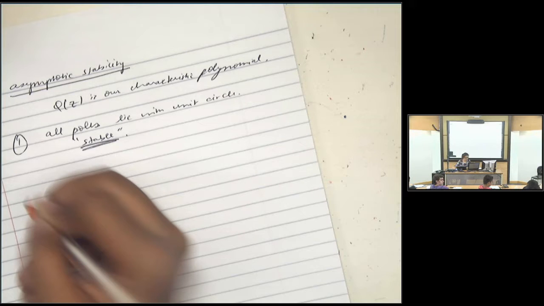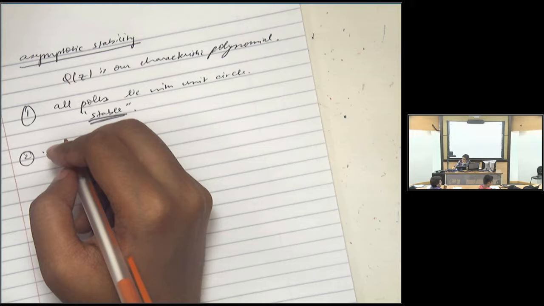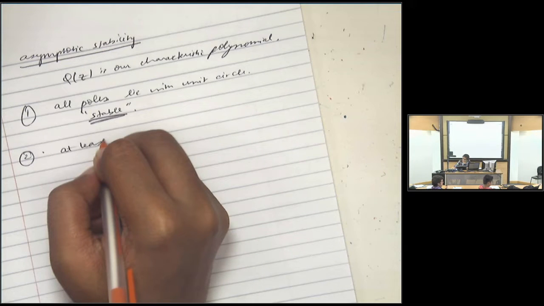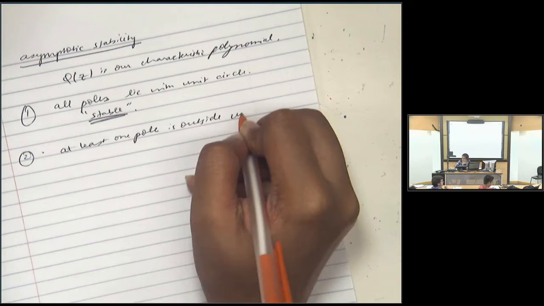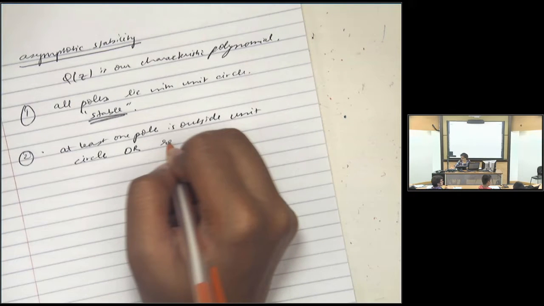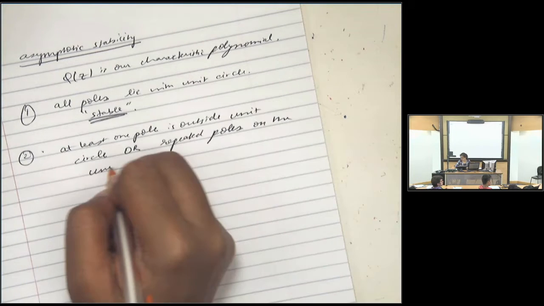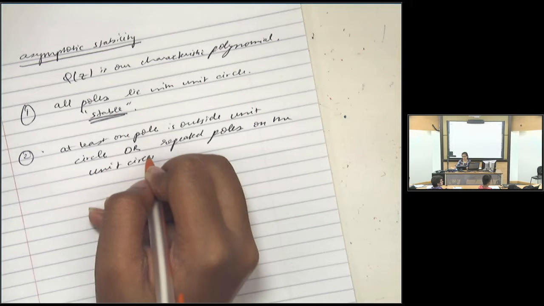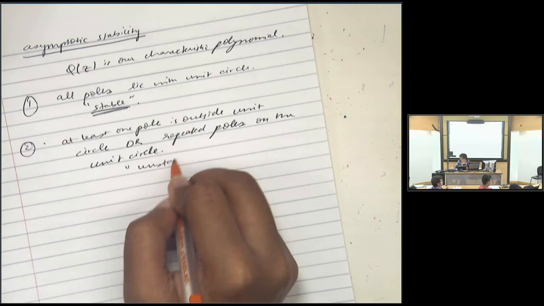The second case is at least one pole is outside the unit circle, or there are repeated poles on the unit circle. Then it's unstable.